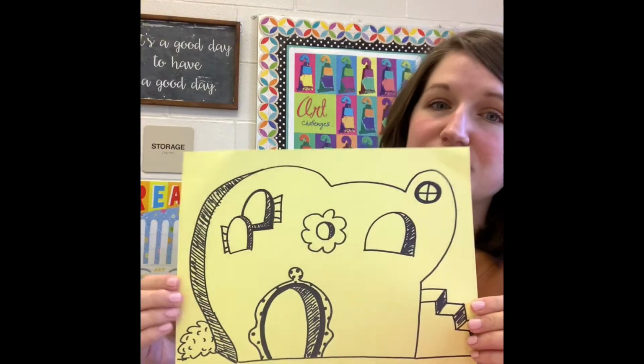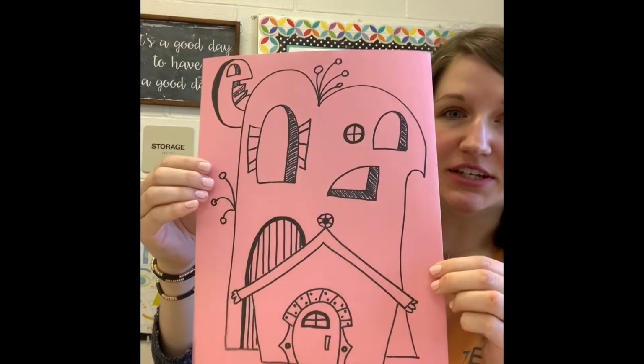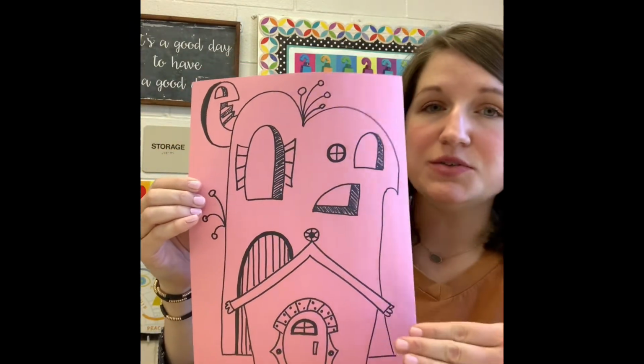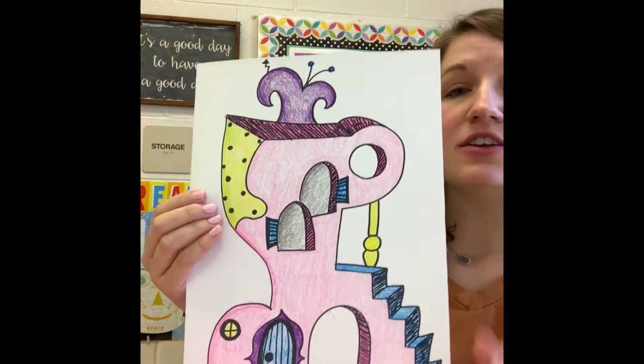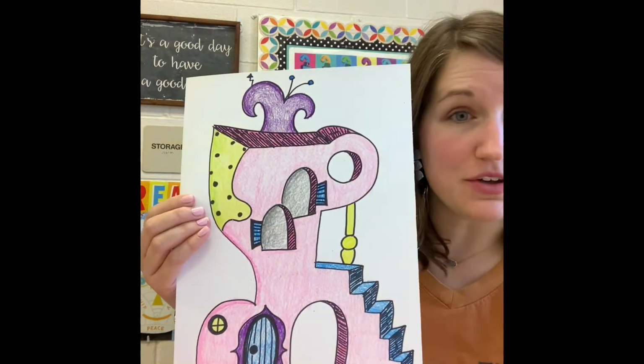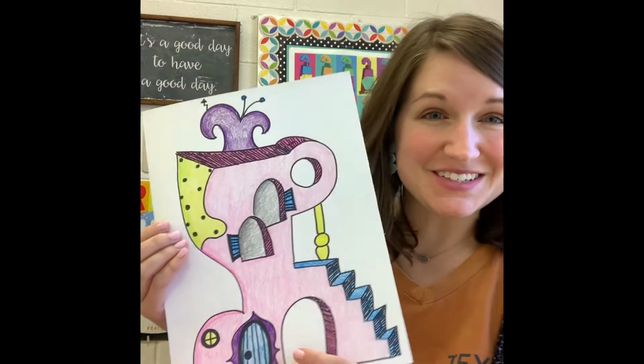Okay, now I'm going to be using a piece of colored construction paper. Notice this one's turned horizontally, it's long. This one's just a different color, and I did it vertically, it's tall. So you could choose to use a colored piece of construction paper, or you could do just a regular white piece of paper, and then you can add your own color on there. Okay, so let's get started.